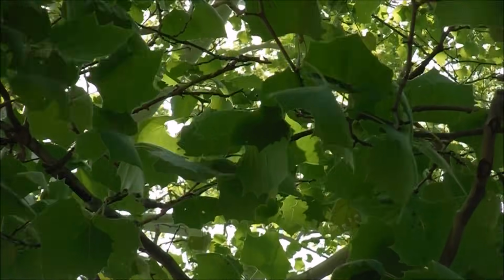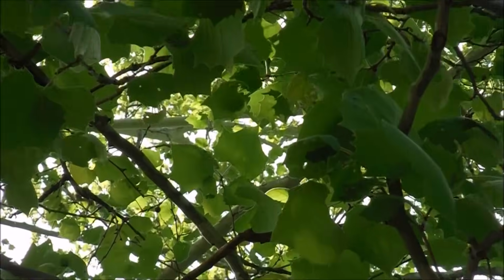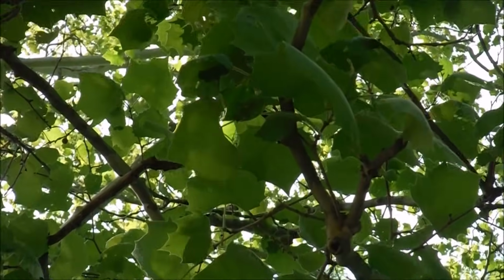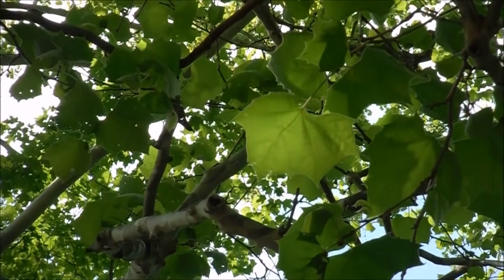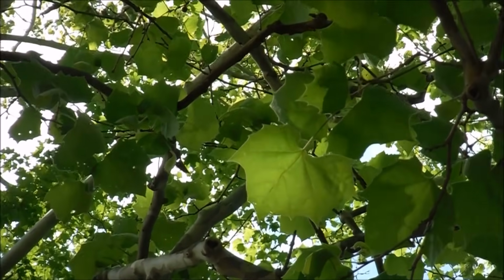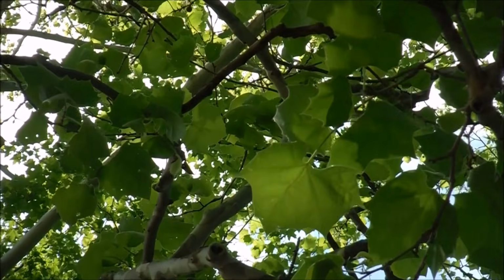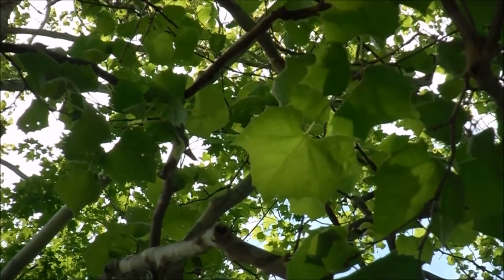Sycamore leaves have a vaguely maple-like shape, but they're broader. They have the 5 points like a maple does, or same shape, but they're stretched horizontally a bit.